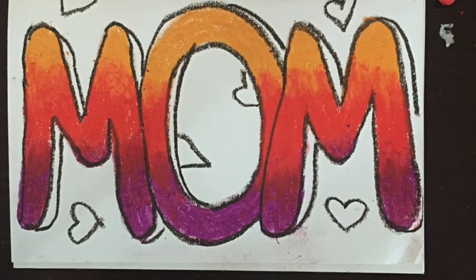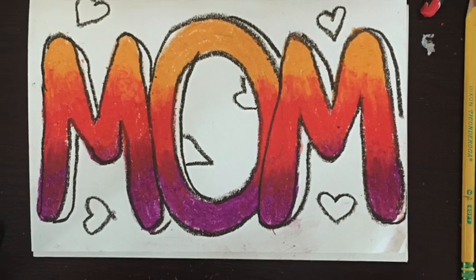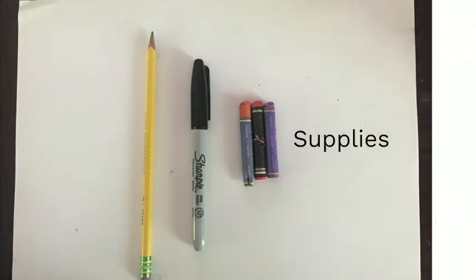So the supplies that you are going to need are a pencil and something to color with. I prefer crayons or, even cooler, oil pastels. If you don't have crayons or oil pastels, colored markers would be fine, or colored pencil. And then you might need a Sharpie marker if you'd like that. All right, go gather your supplies.